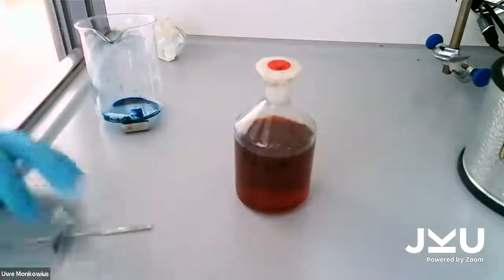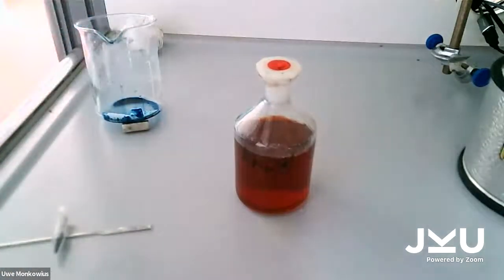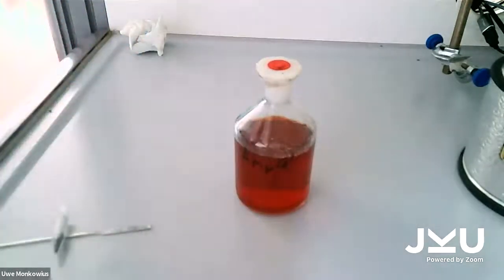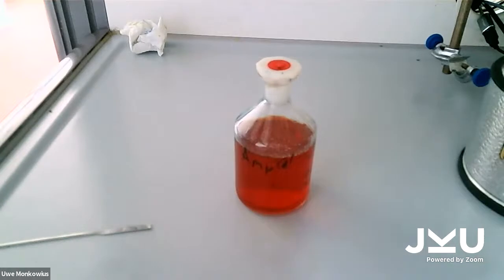This takes a while, but you can already see the color change. It turns lighter and lighter.